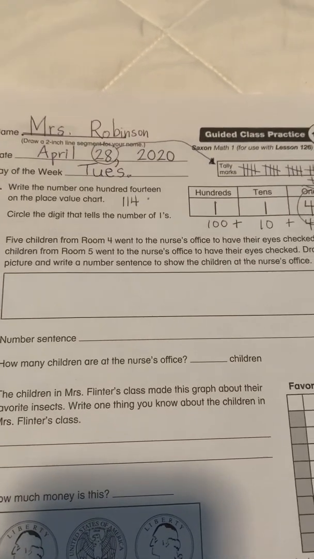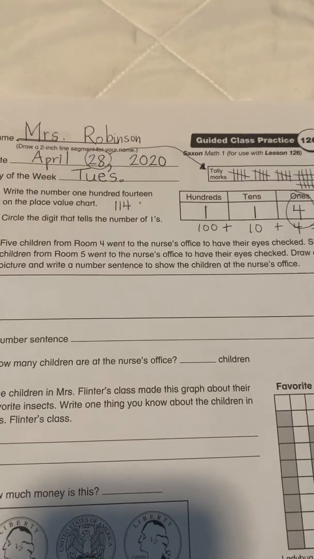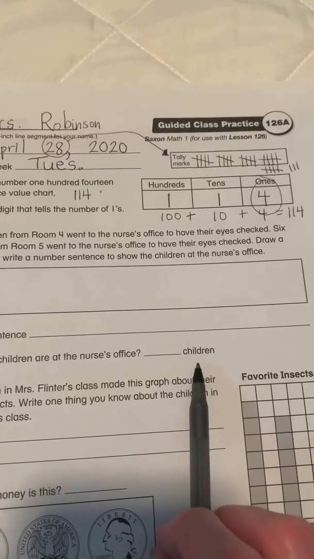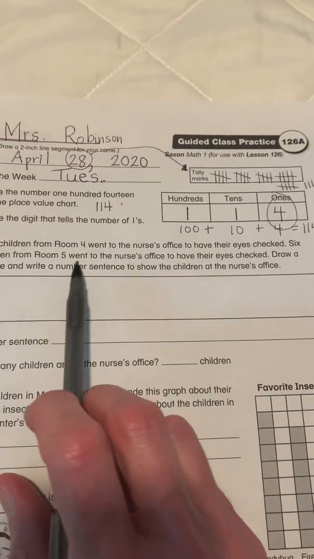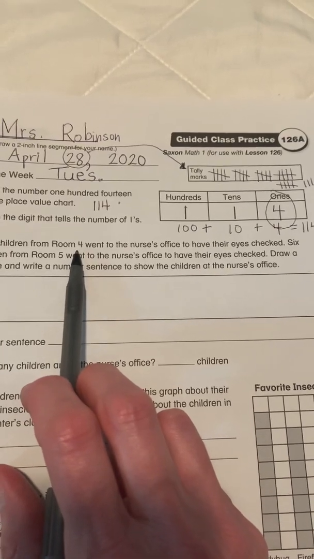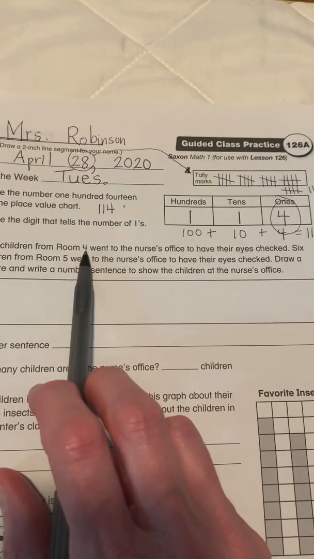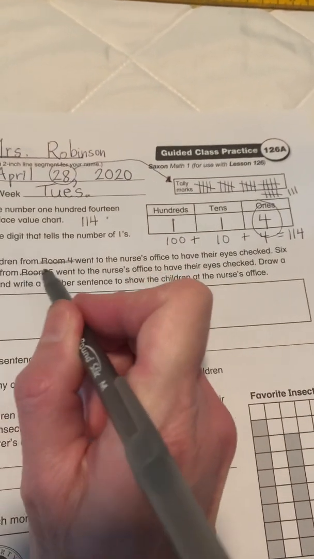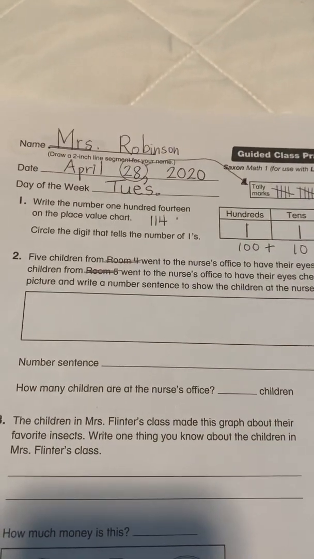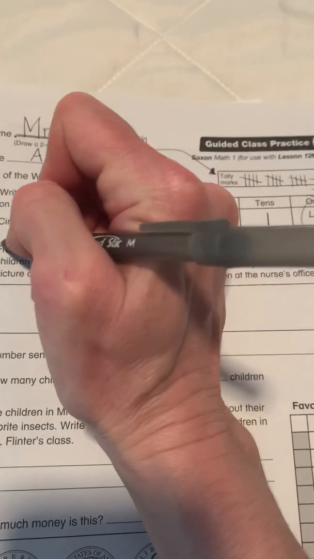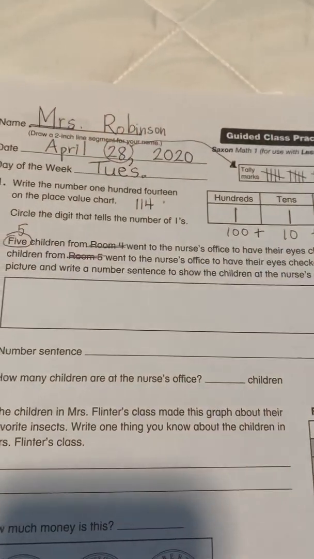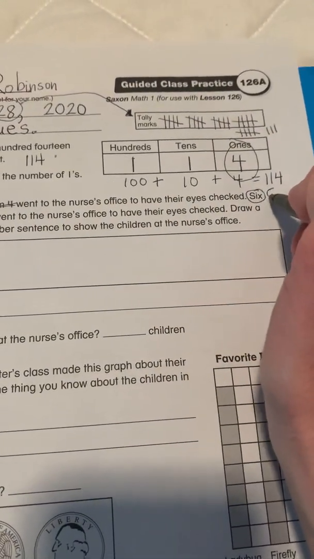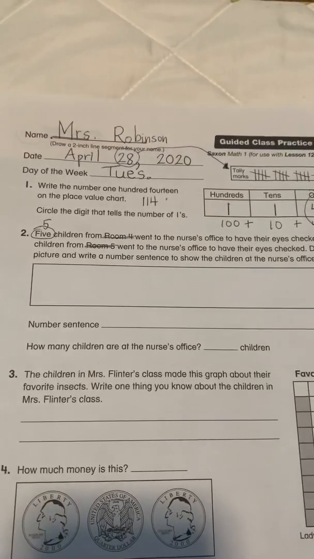All right, we have a lot of numbers going on here. We don't have to use all of our numbers. Some of these numbers are not important to what we need to know. We need to focus on the children. We don't need to know what room they were in unless we're the nurse. But as for our problem today, we don't need to know the room number. That's for the nurse to know. So there were 5 children that went to the nurse's office to have their eyes checked, and then there were 6 more children. That sounds like a doubles plus 1 fact.